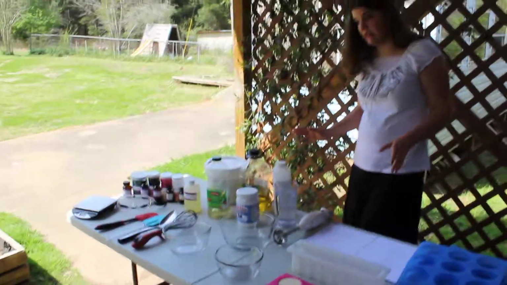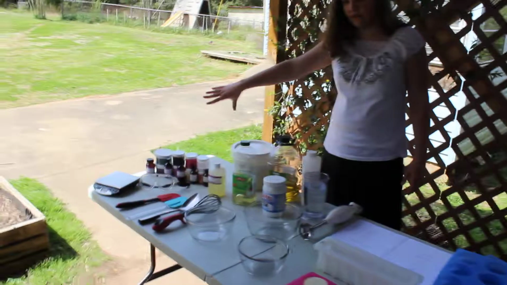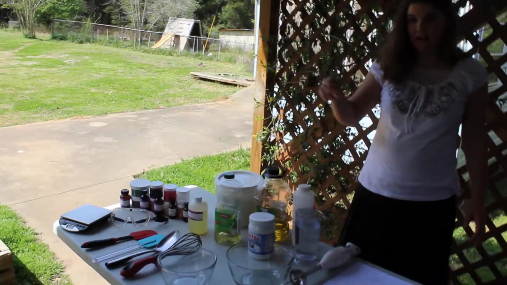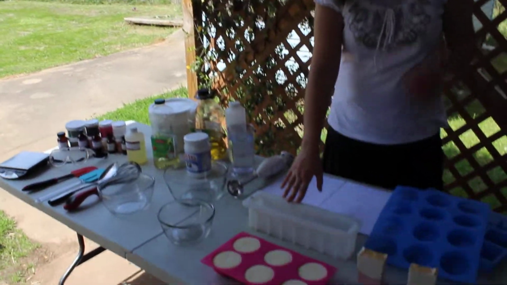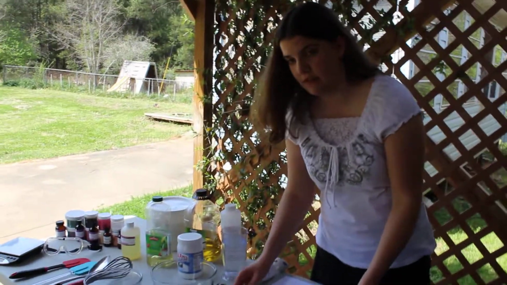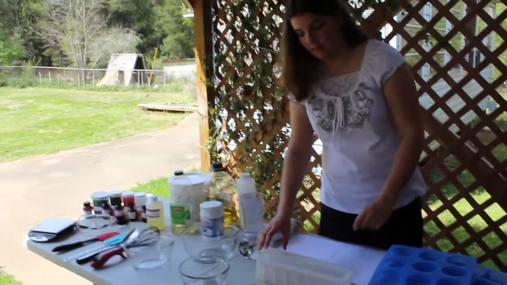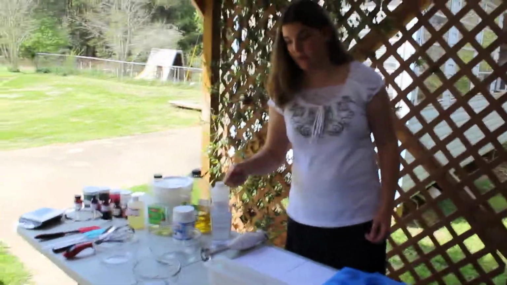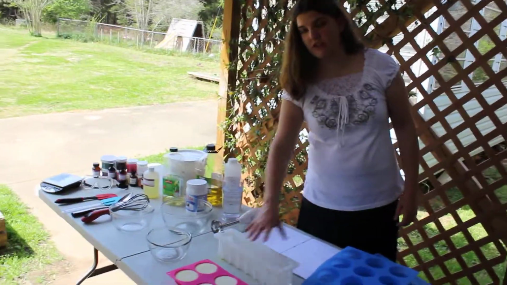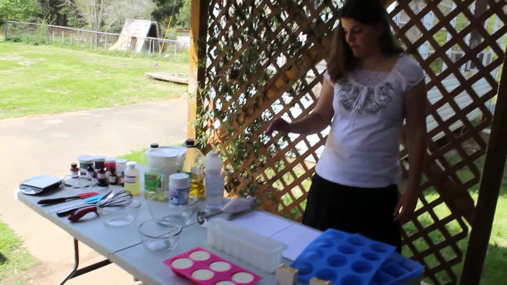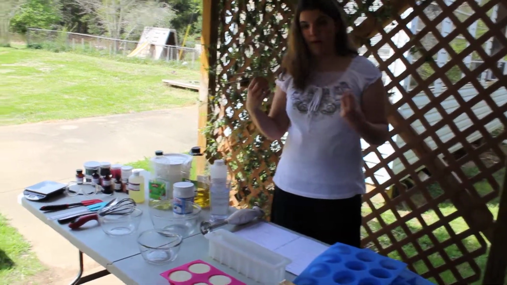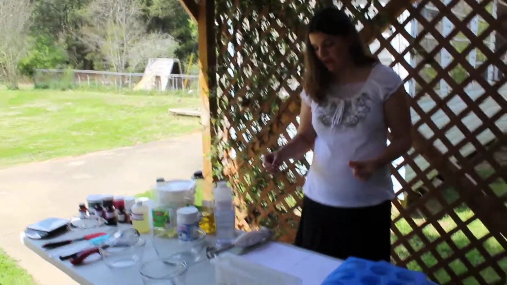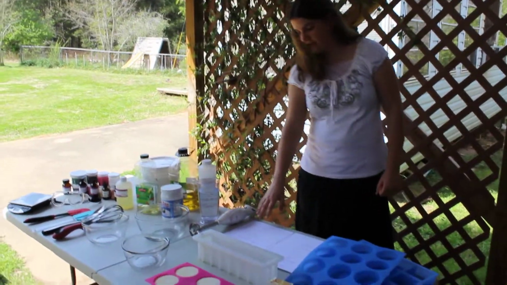So once you get to trace, that would be the point where you would add your colors and fragrances, if you're using any. And then you're going to pour it into your mold, and you're going to want to tap your mold a couple times on the surface of your table when you've poured your soap into it. That'll help any air bubbles rise to the surface. You're also going to want to spray it with some 90% rubbing alcohol, which will help the bubbles burst and keep it nice and pretty on top.